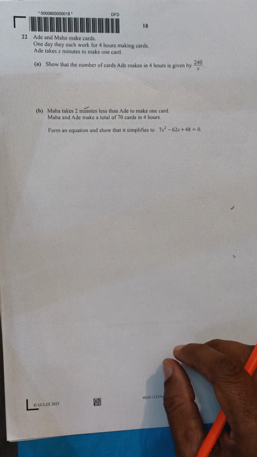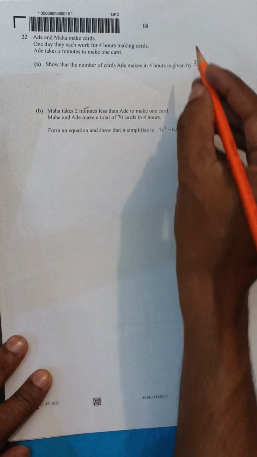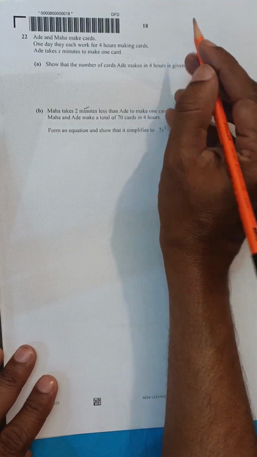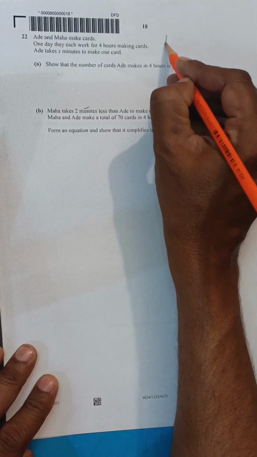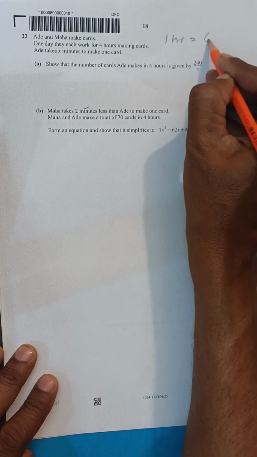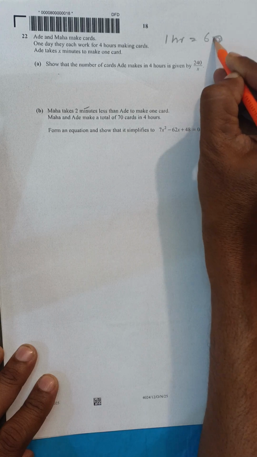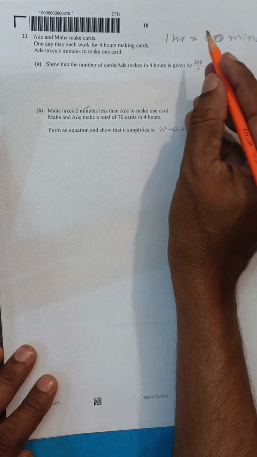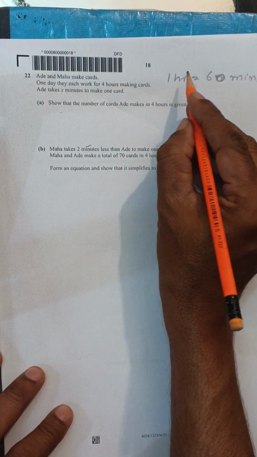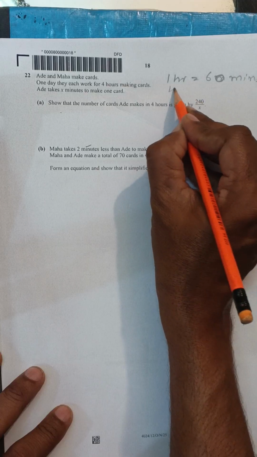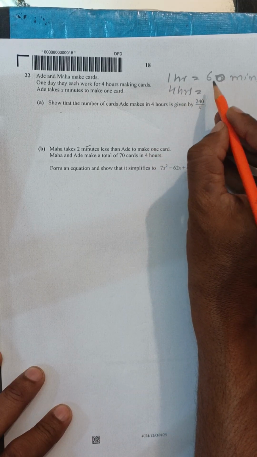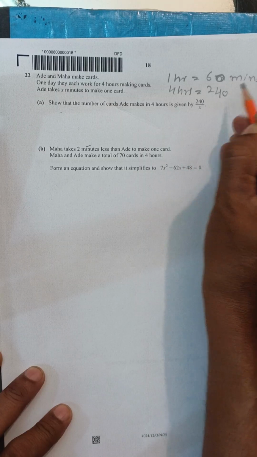Okay, now first of all, find out in 1 hour. 1 hour equals 60 minutes. Similarly, 4 hours equals 4 multiplied by 60, so 240 minutes.